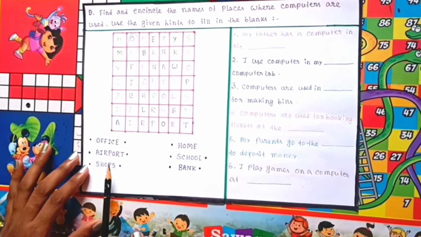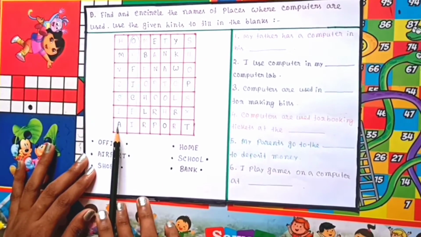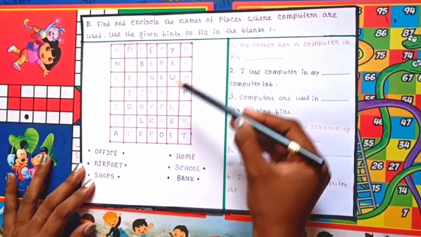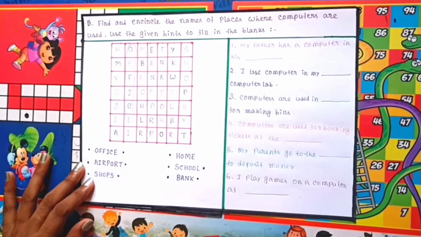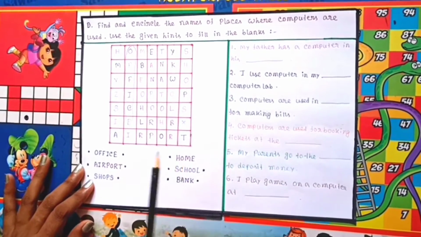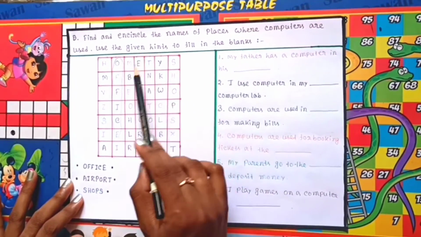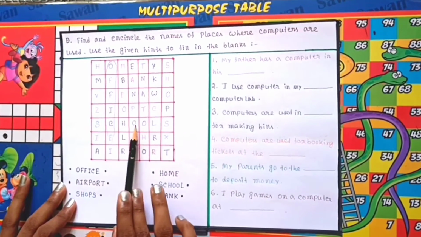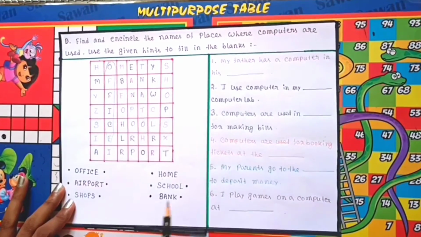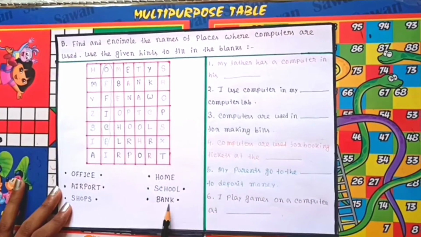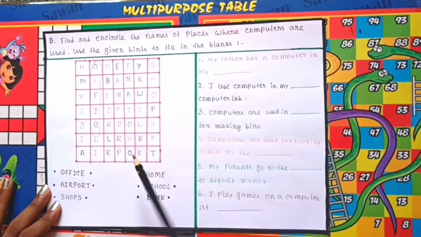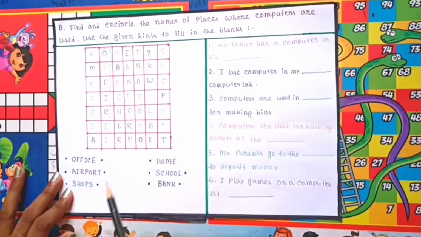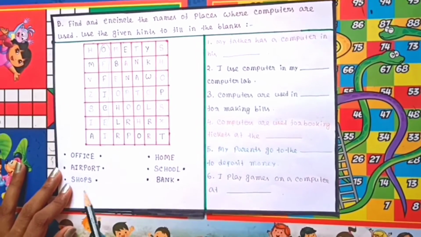Okay? Next, airport. Here, AIRPORT. Okay? Next, shops. SHOPS. Okay? Next, home. HOME. Next, school. SCHOOL. So circle it. Next, bank. Here bank is here. BANK. So friends, you practice it at home.